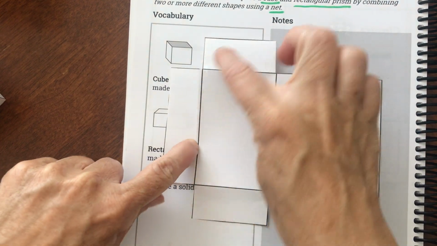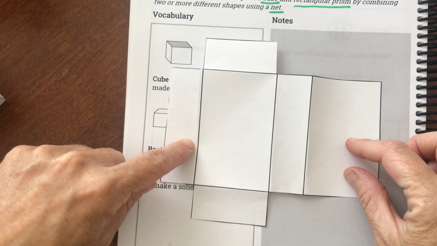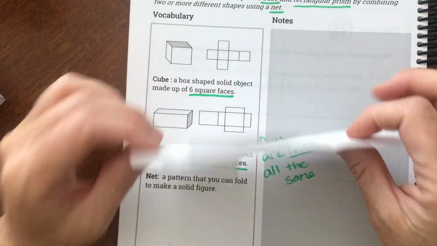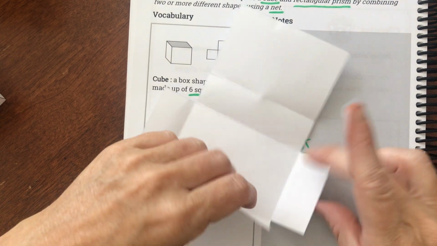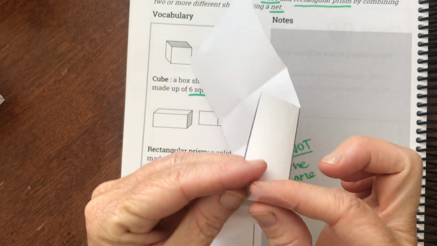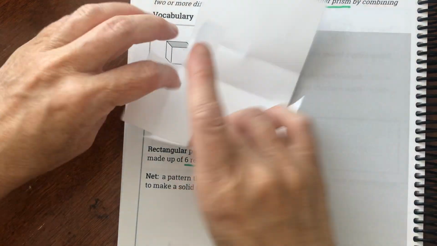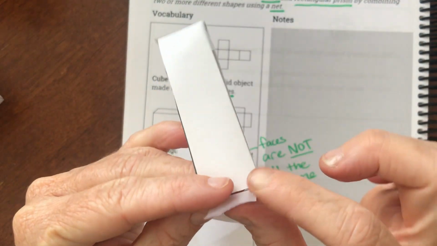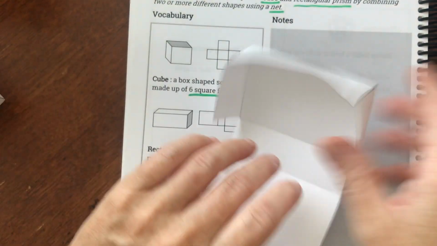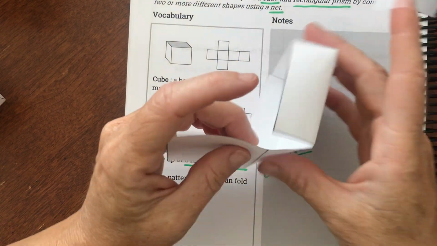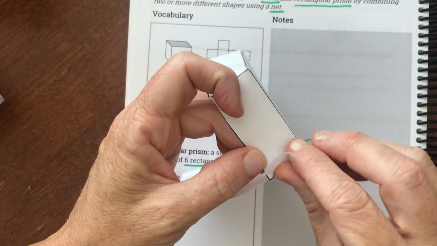Here's my rectangular prism. So notice it has 1, 2, 3, 4, 5, 6 rectangles. And when I put this together, those are going to become my 6 faces. So if I fold this up, watch what's going to happen. I can tape it. So a net is a three-dimensional solid shape that has been unfolded. And I'm going to fold it back up to make the actual solid figure.